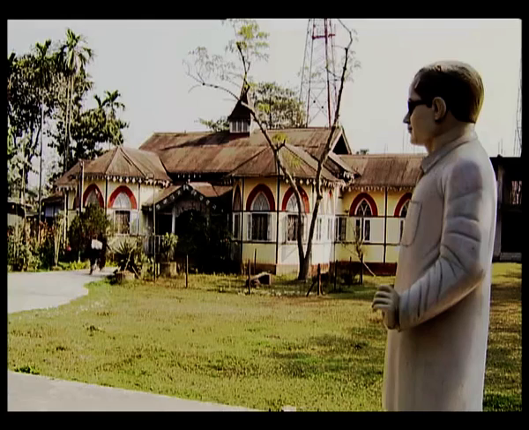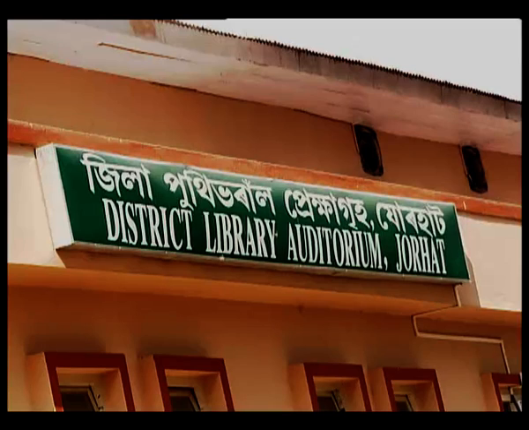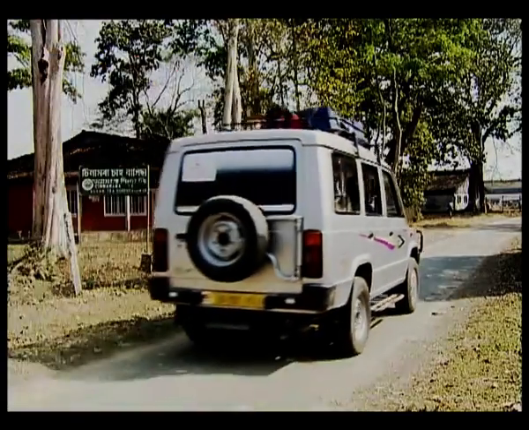Prominent among these is the headquarters of the Assam Sahitya Sabha, the Chandrakant Hendik Bhavan, which is the nerve center of Assamese language and Assamese literature. Jorhat earned the distinction of publishing the first Assamese daily newspaper way back in the year 1935.